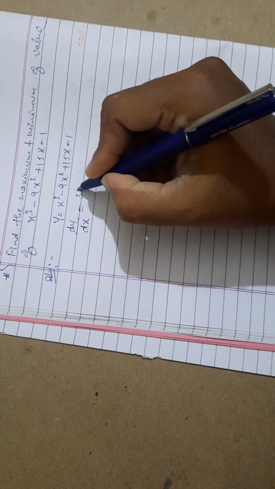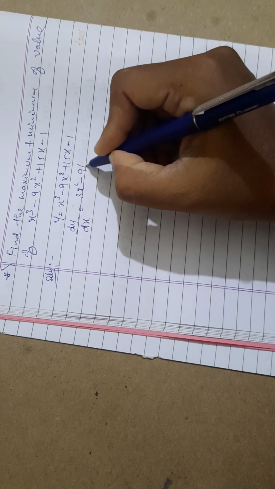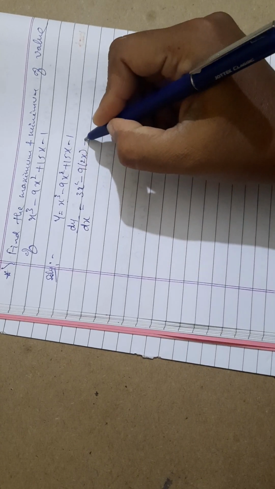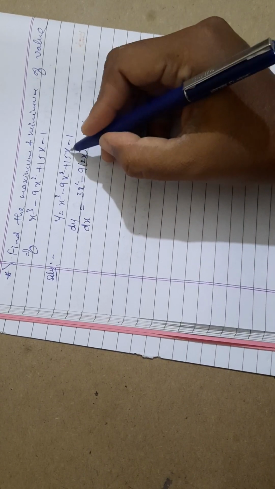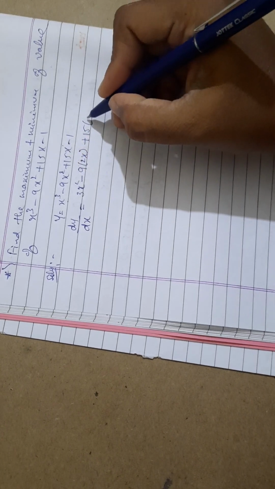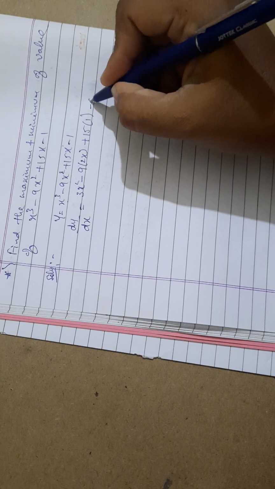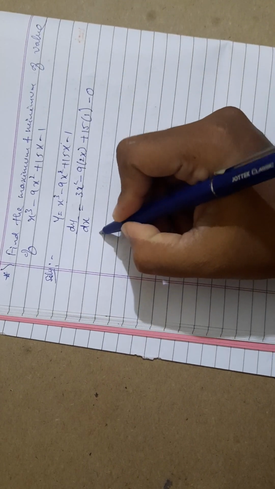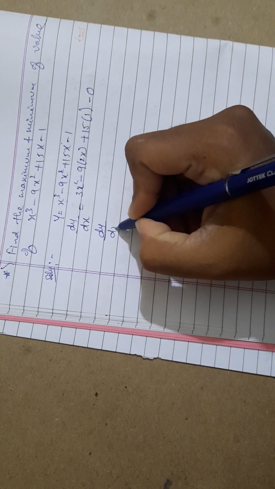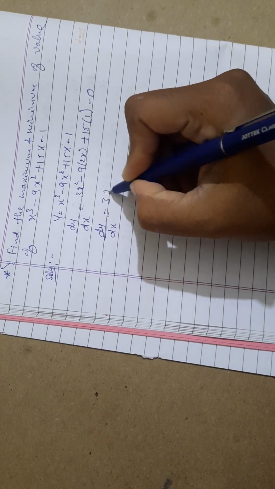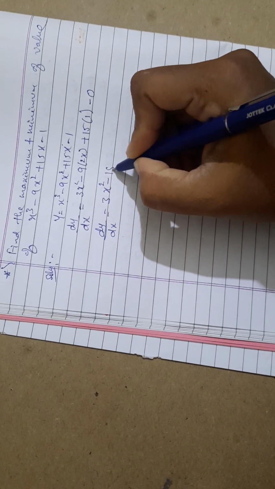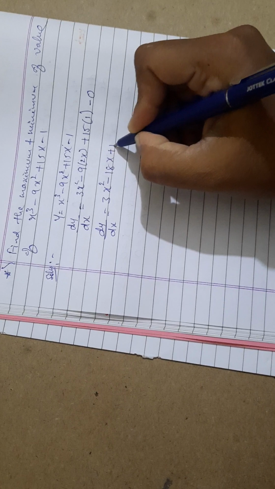That is 3x square minus 9 into 2x plus 15. Here x to the power of 1 is there, its differentiating term will be 1. Then the constant value becomes 0. So here dy by dx is equal to 3x square minus 18x plus 15.